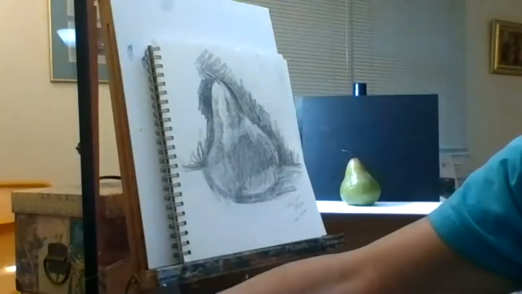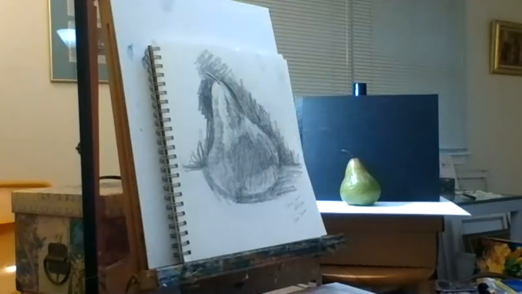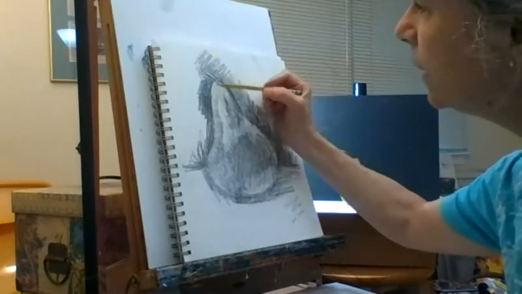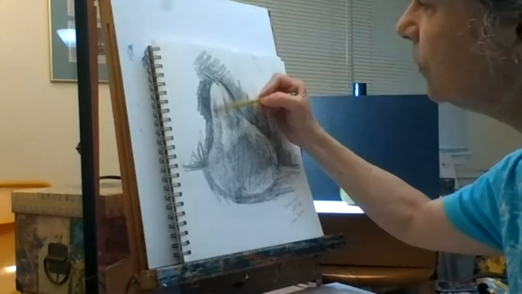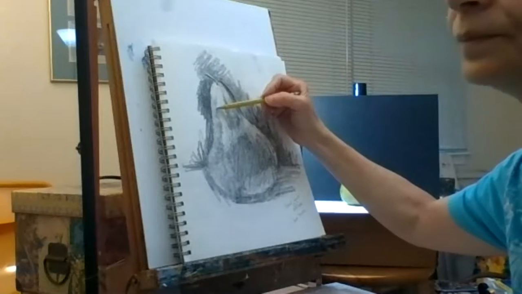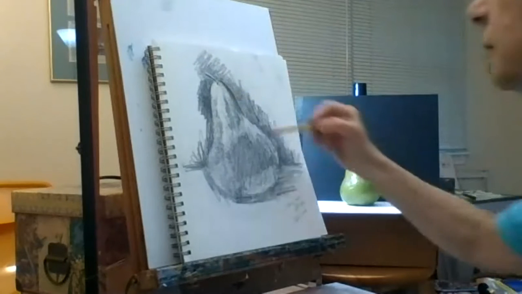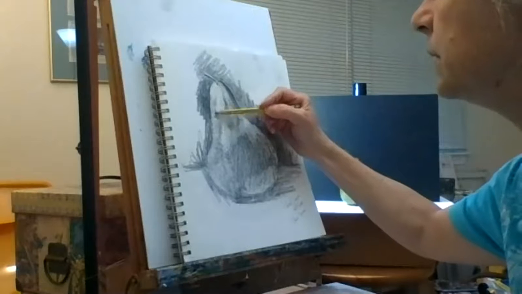Now I can also see that my pear might be a little too light. And so I'm just going to use my HB here. Especially in this area.